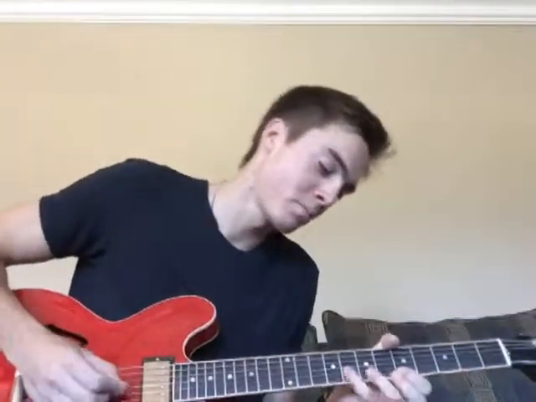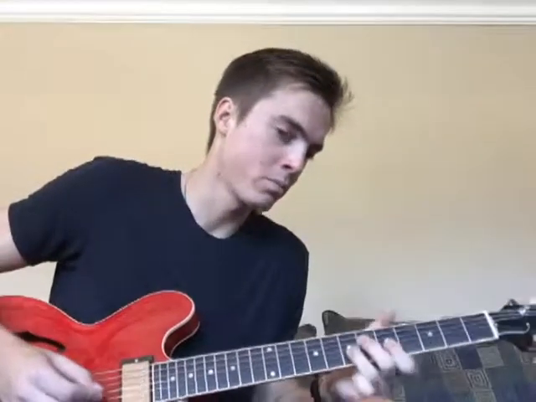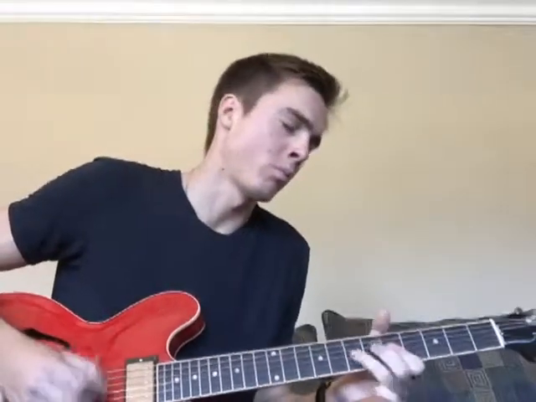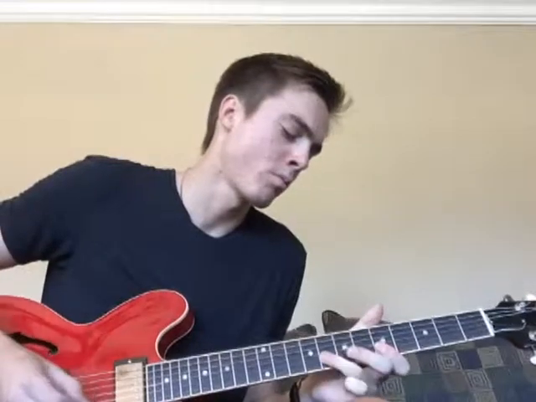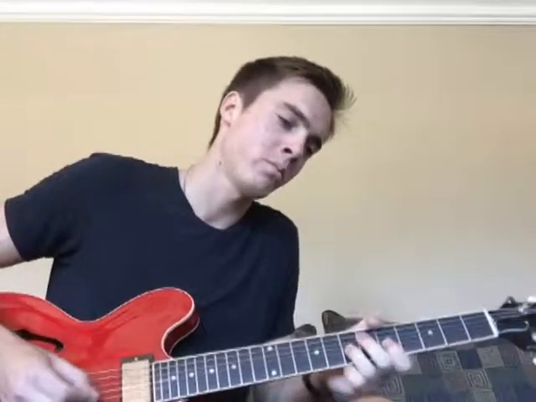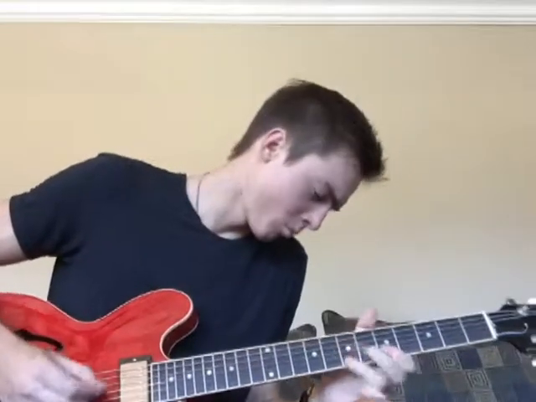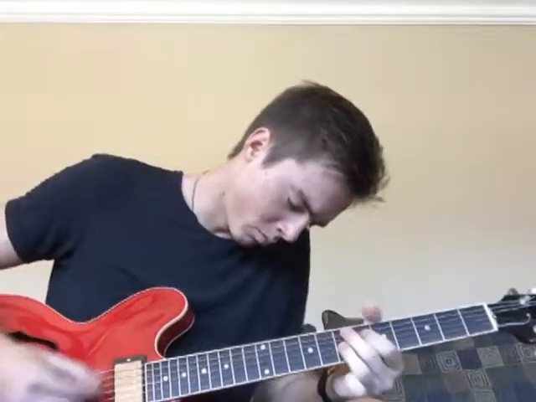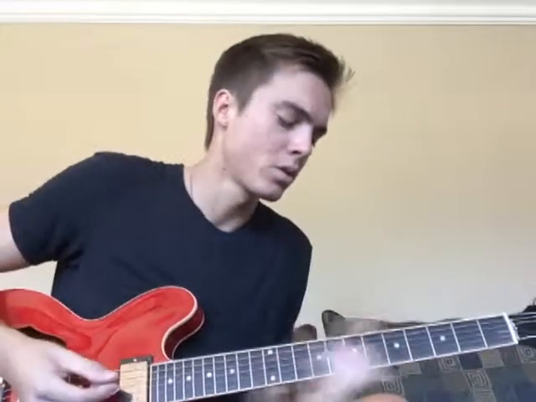Okay, and now we'll add in those two notes from the Dorian scale, and you'll hear how different the scale sounds. Cool. So those are some notes from the Dorian mode that we just put into the minor pentatonic shape.